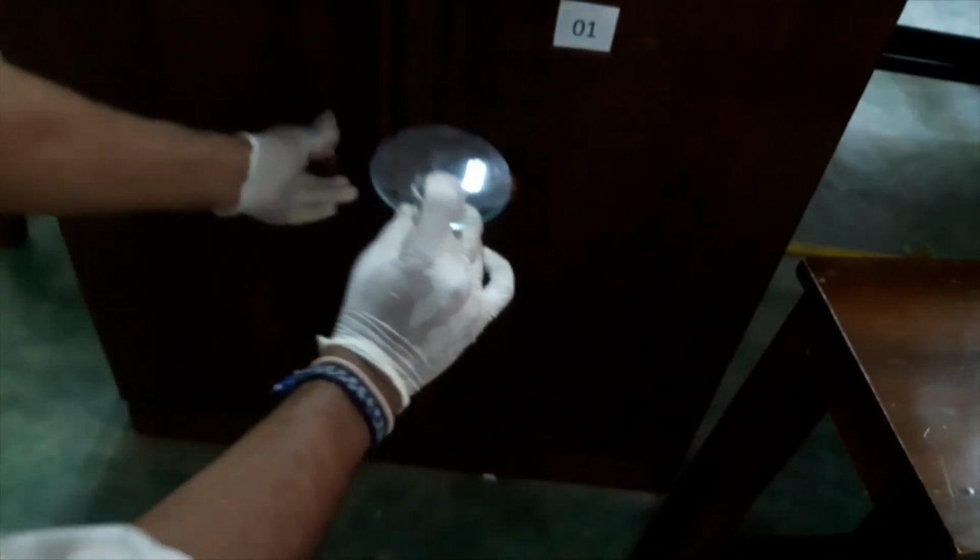Here I will use this cupboard. Okay, here I will close the door. I have to wait 2 minutes until the reaction is complete.